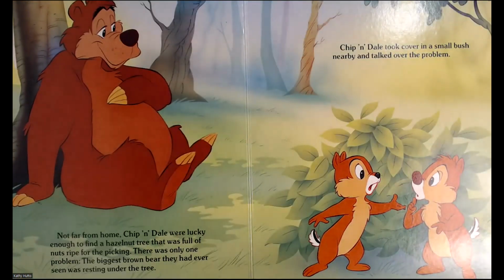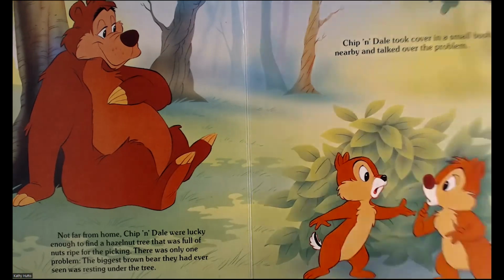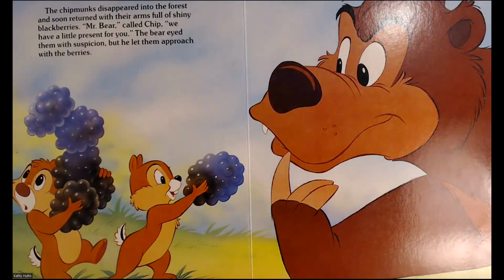Not far from home, Chip and Dale were lucky enough to find a hazelnut tree that was full of nuts, ripe for the picking. There was only one problem. The biggest brown bear they had ever seen was sitting under the tree. Chip and Dale took cover in a small bush nearby and talked over their problem. The chipmunks disappeared into the forest and soon returned with their arms full of shiny blueberries.